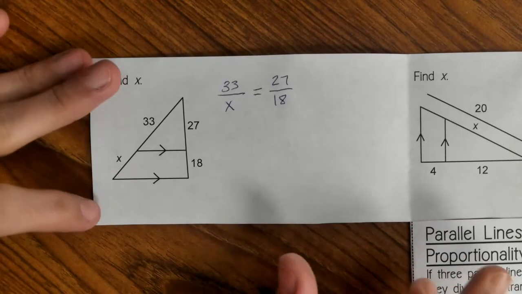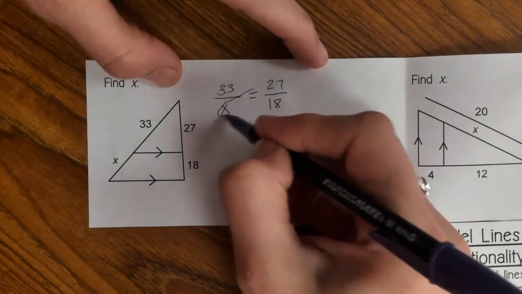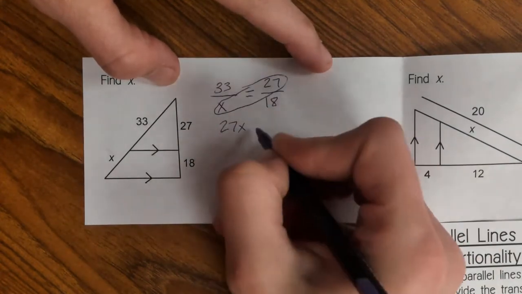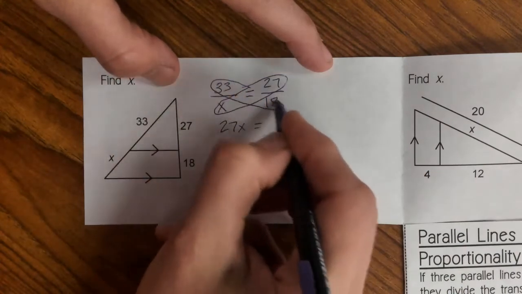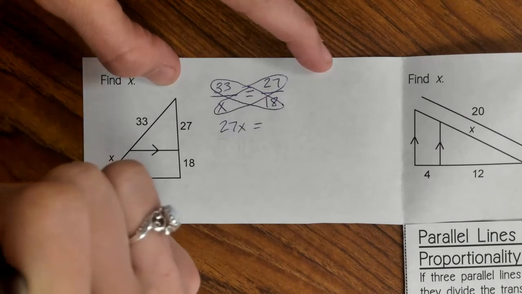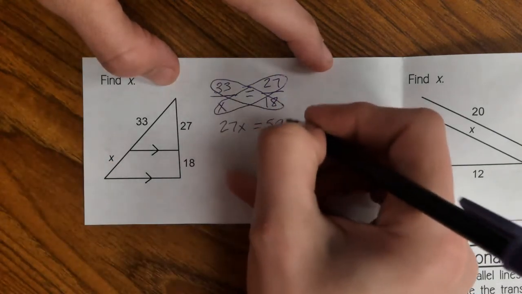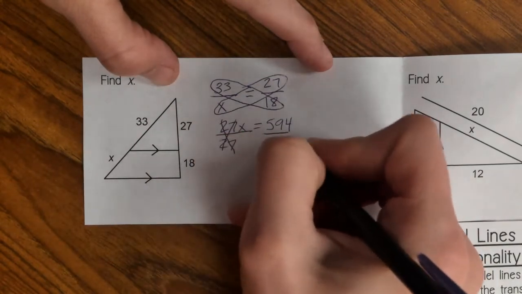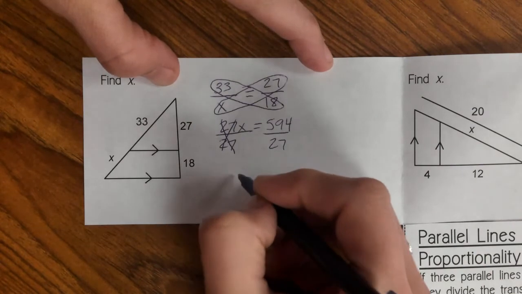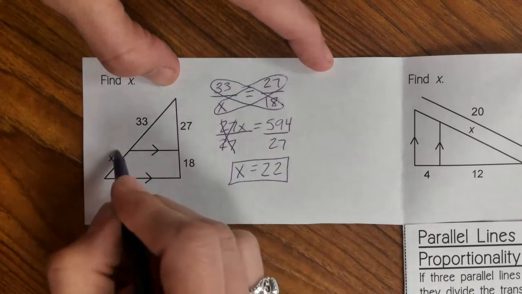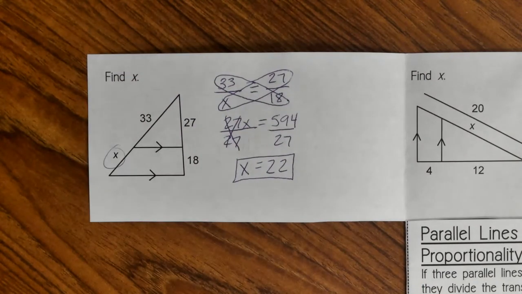Okay? So again, reminding what we do with proportions, we're going to cross multiply here, and we're going to get 27x. We set that equal to 33 times 18. I know you want to get your calculators out and do it all on your own, it's fine. We're going to come up with 594. Last step, divide both sides by 27. 594 divided by 27 is going to give you 22. So this is going to be that missing side right there. That is all the triangle proportionality theorem is.